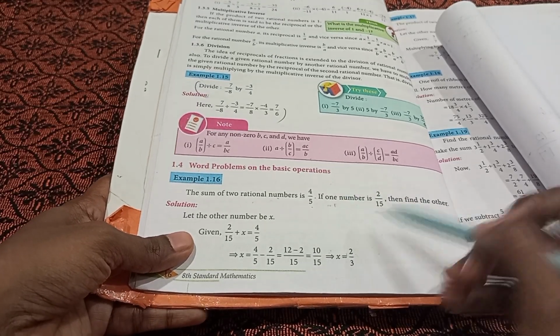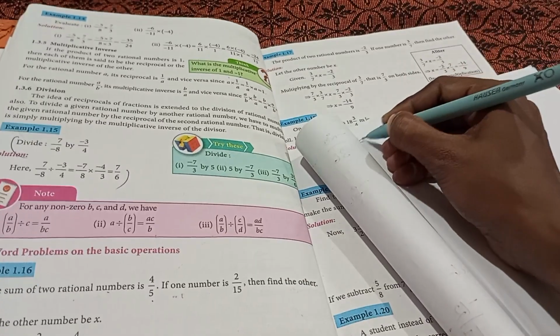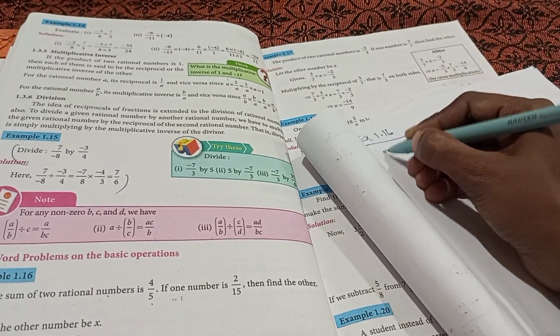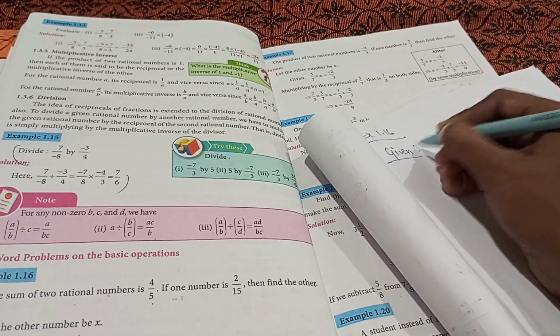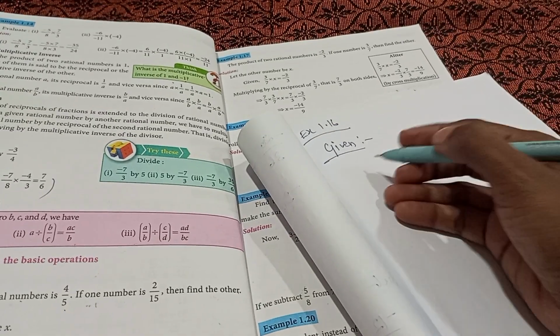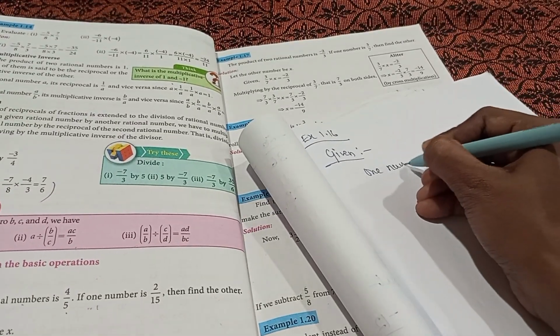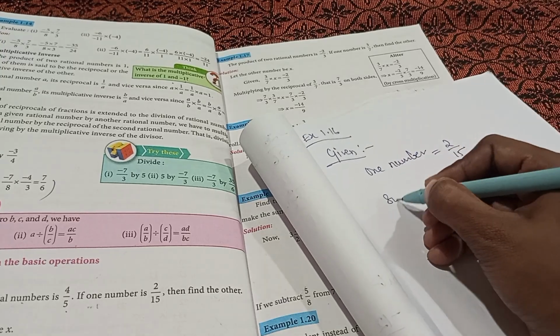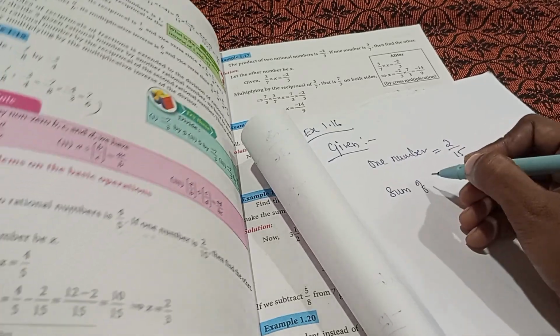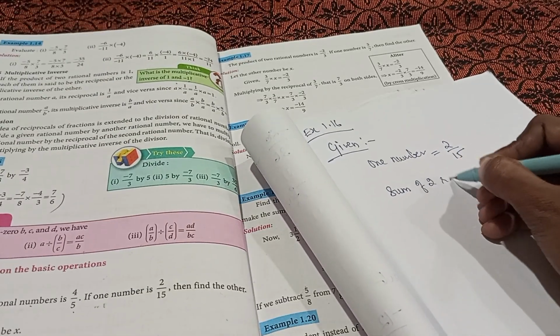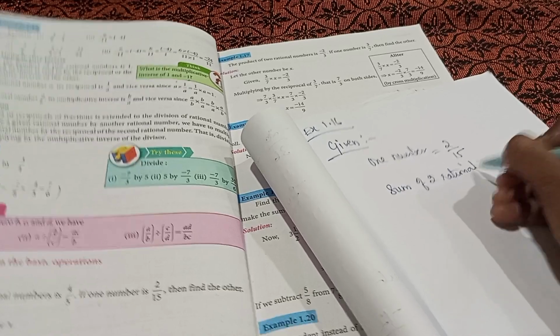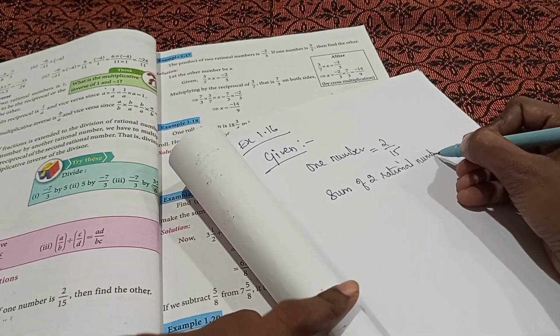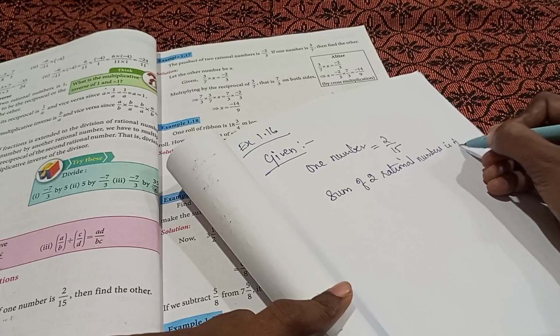Okay, it has given. So in example 1.16, see what it is given. So first we have to write given. Given one number is equal to 2 by 15. Okay, next they have given that the sum of two rational numbers is 4 by 5.